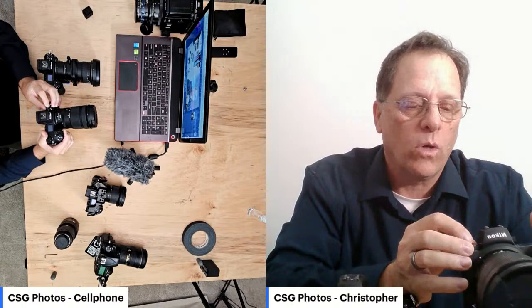P is priority setting. Priority is another auto setting. So the camera decides what the priority is going to be, and then it chooses what your camera is going to shoot. S is shutter priority. Shutter priority means you choose how fast the shutter is going to click. So maybe if you're doing sports and you need a faster shutter speed, you can choose a high shutter speed, and then the camera will choose the aperture for you depending on the lighting situation that you're in.